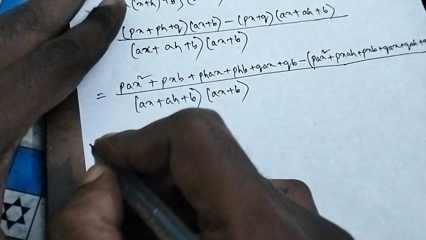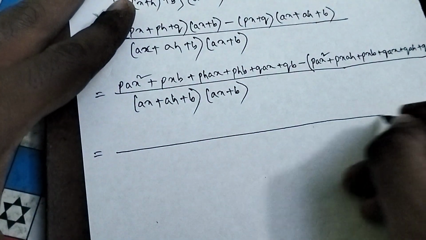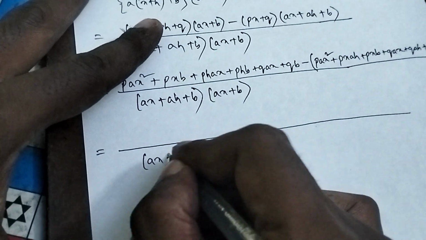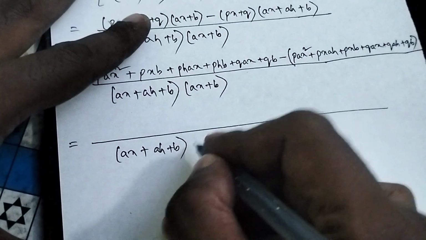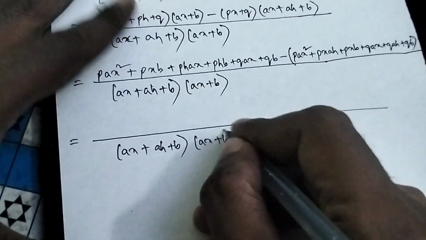Okay, so this will be (ax + h + b) by (ax + b).